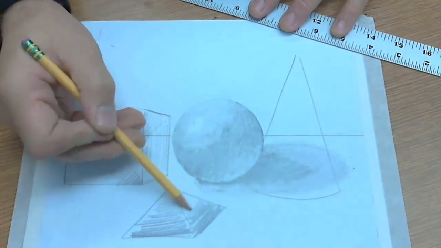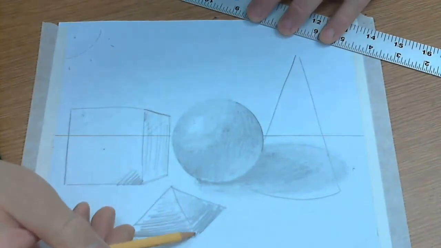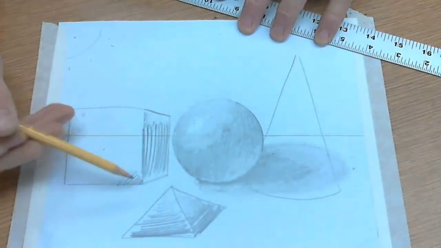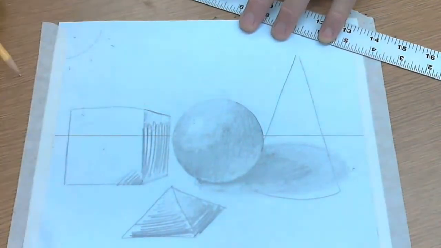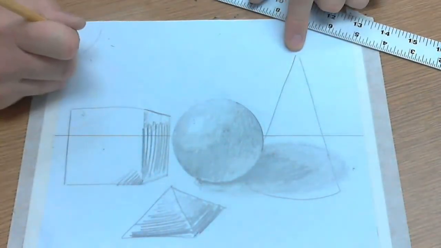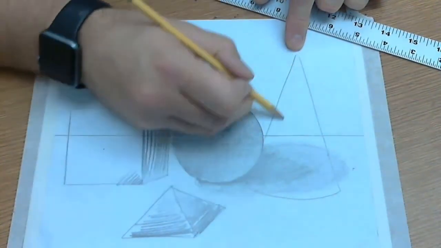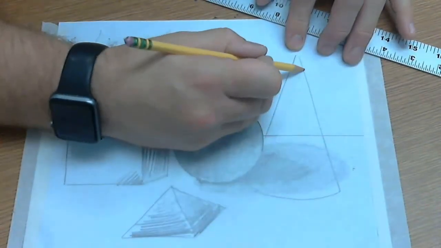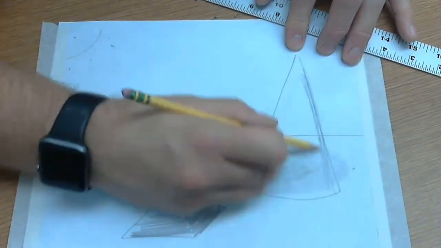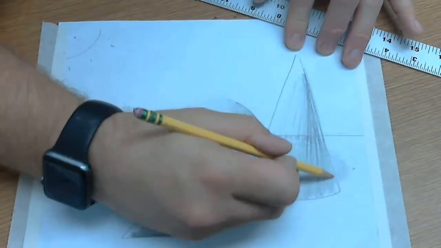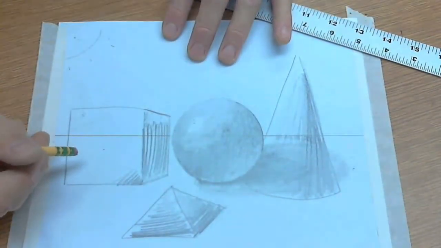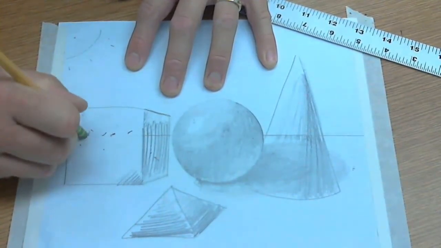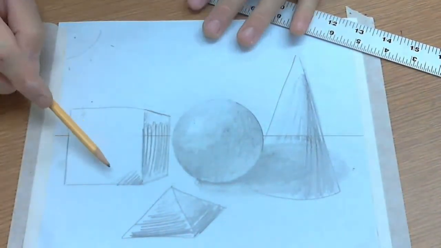I'm just doing rough shading so that you can kind of get an idea of what it looks like. And then for a cone, okay, it's going to be kind of lightest here, and then it's going to be darkest on the opposite side. And since it crosses this horizon line here, make sure that you erase that out.